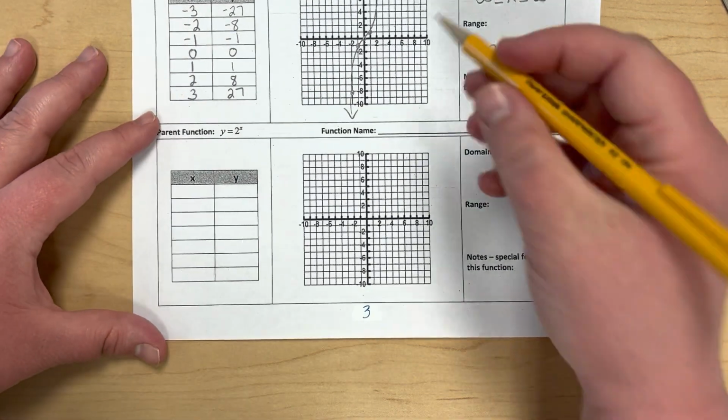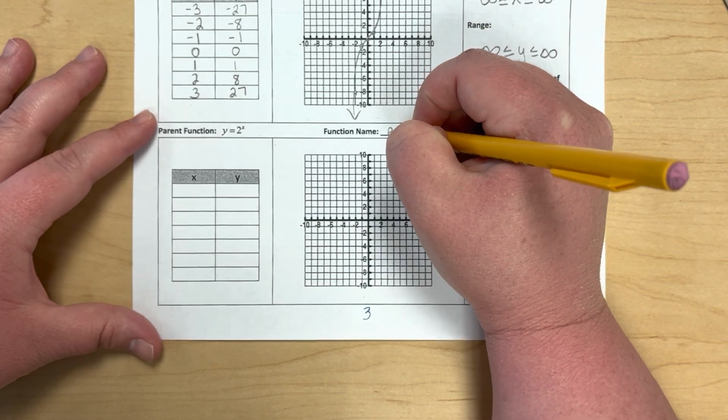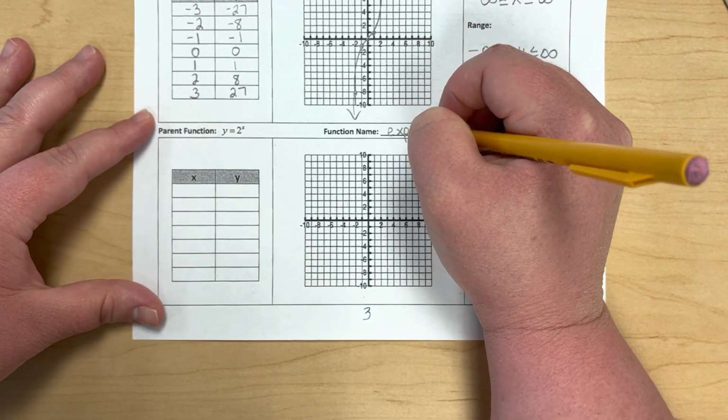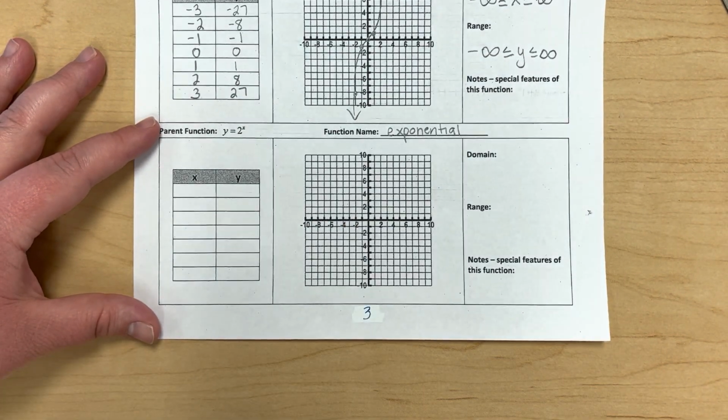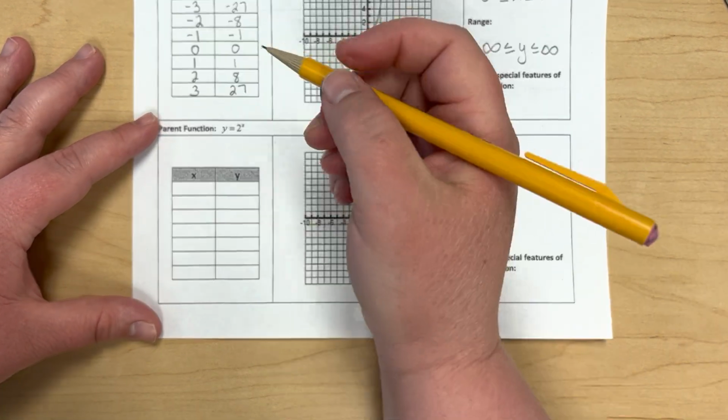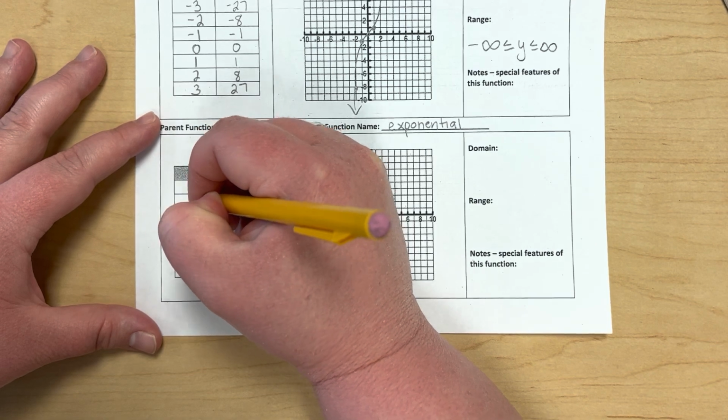All right, the last one we're going to talk about is an exponential. In this case, 2 to the x is going to be what we're dealing with here. So let's just do the same thing.